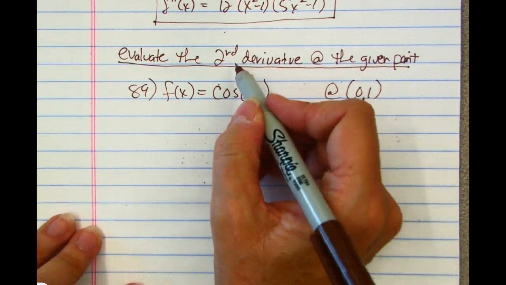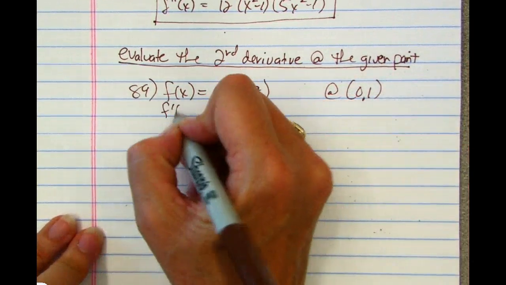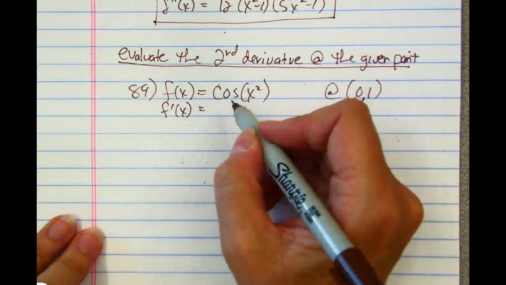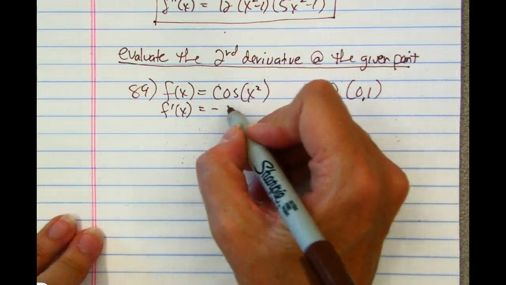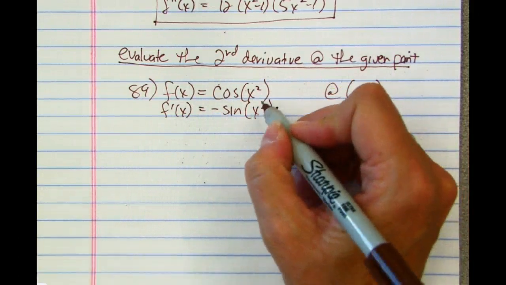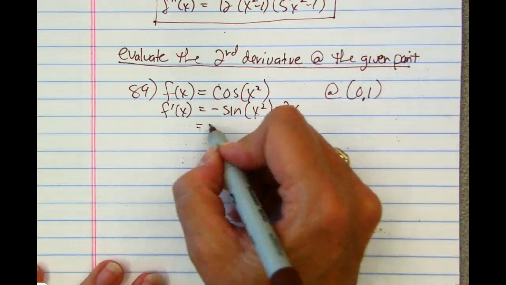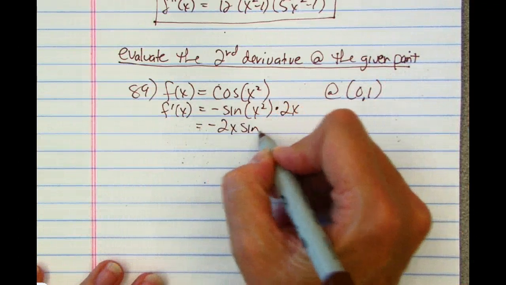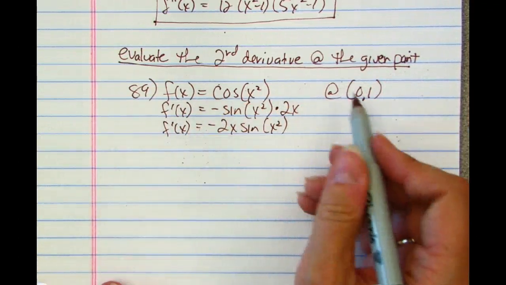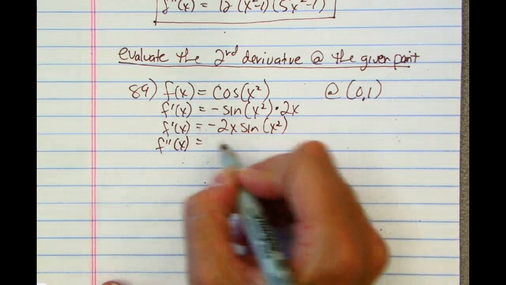So first I have to go to the second derivative before I enter in 0 for x. First derivative. Well, the most outer thing for chain rule would be the cosine. So it's negative sine, and just copy that, times the derivative of the inside, 2x. Let's clean that up. That's negative 2x sine of x squared. And I cannot evaluate that quite yet. I need the second derivative. Get ready for the second derivative.